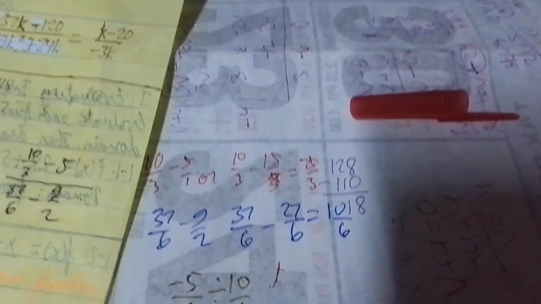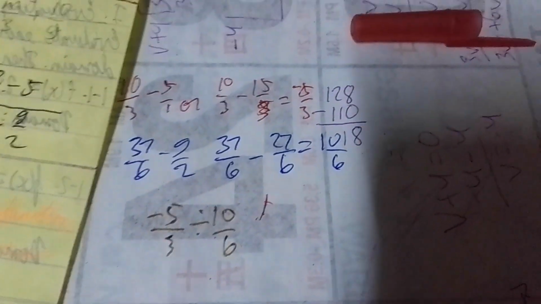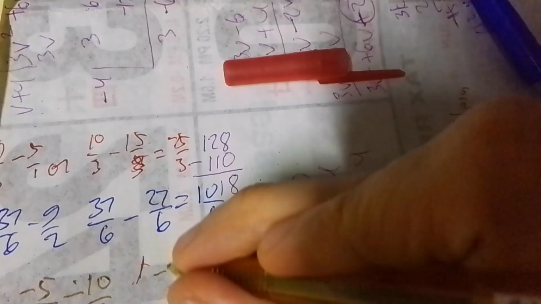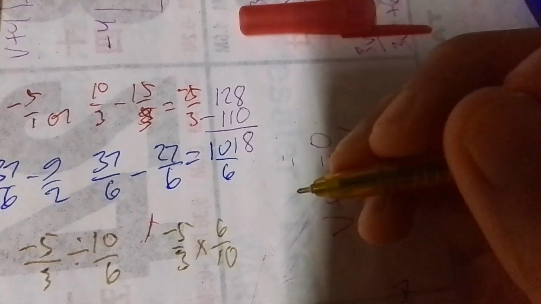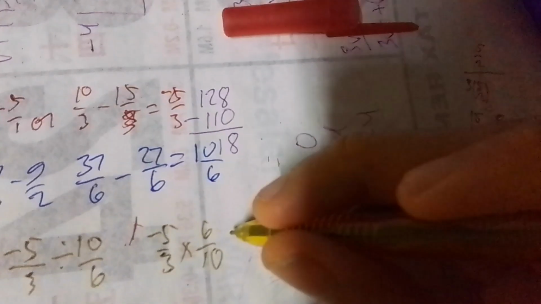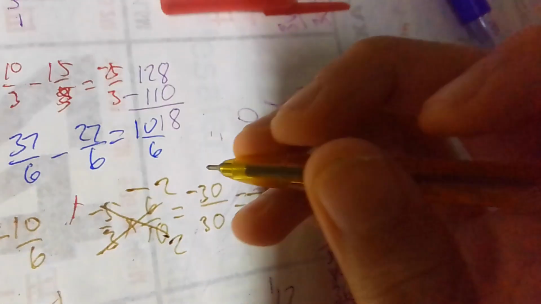Right? It's positive. Now, all we have to do is to interswap. Negative 5 thirds times 6 over 10. It's just like when you multiply and divide fractions, right? When you're in grade 6 or something. And then you can cross out. This becomes negative 30 and this becomes positive 30, which simplifies to negative 1. Or you can cross this out. This becomes 2, 2, negative 2 divided by 2. That's negative 1. So therefore, the answer we're supposed to get is negative 1.